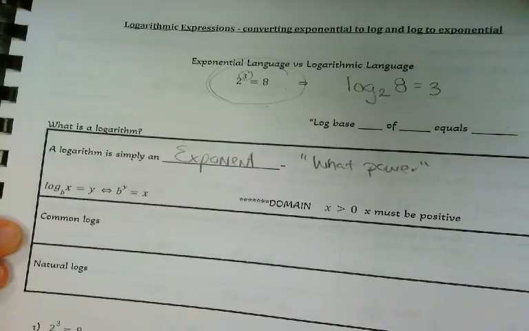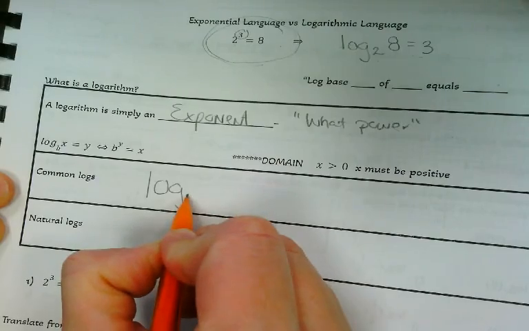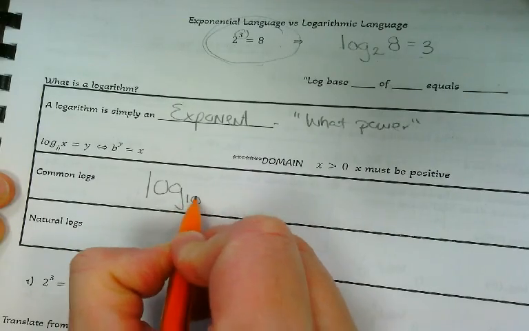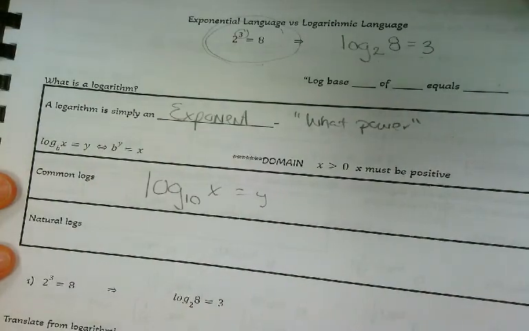All right, common logs. We use the log for common logs. And what is the base always on a common log? 10, okay? And it's of whatever. If not specified, it's a 10.